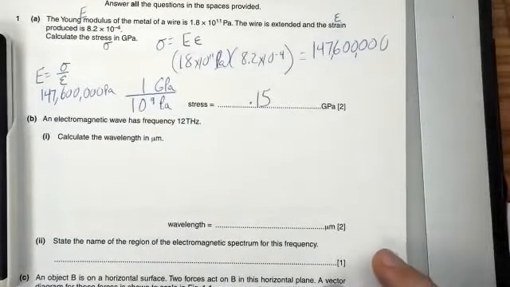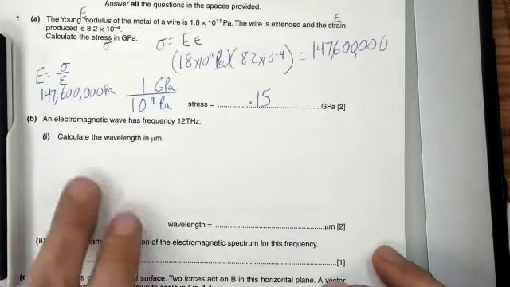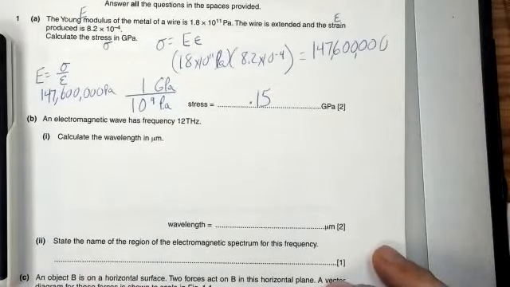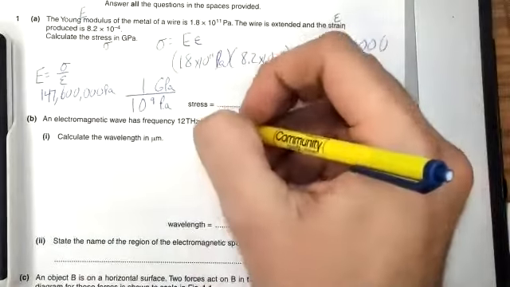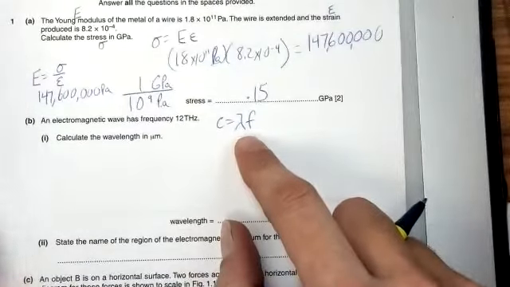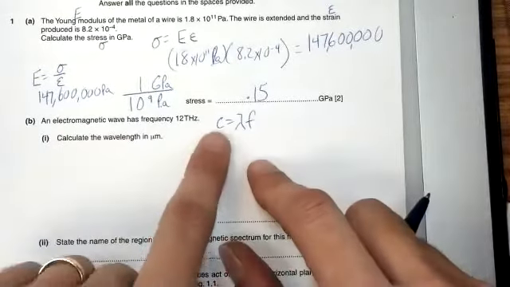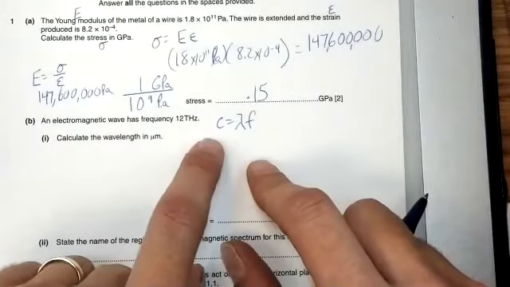Part B says an electromagnetic wave has a frequency of 12 terahertz. Calculate the wavelength in micrometers. Here we got to know that the speed of light is equal to wavelength times frequency. So that's the physics that they're expecting you to know to answer this question. We have to know that an electromagnetic wave is light, and light always travels at that speed, c.